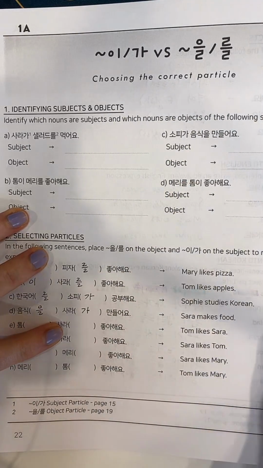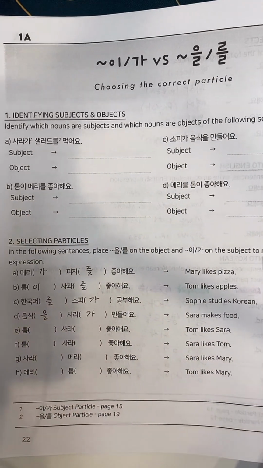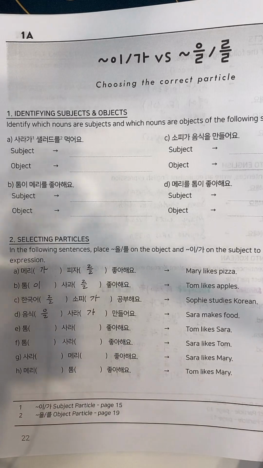Let's compare and contrast these particles and see how they do different things.